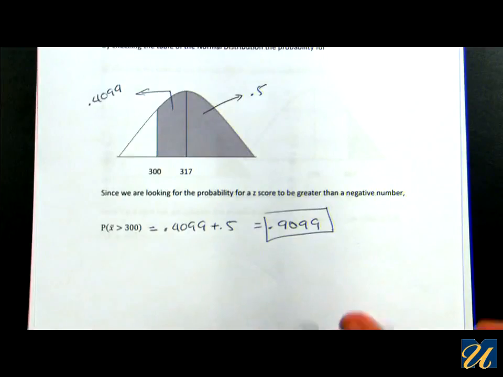Now, for the next one. According to Nielsen, the average smartphone owner used 606 megabytes of data per month. Assume that the standard deviation of data usage was 240 megabytes per month. A random sample of 60 smartphone users was selected.